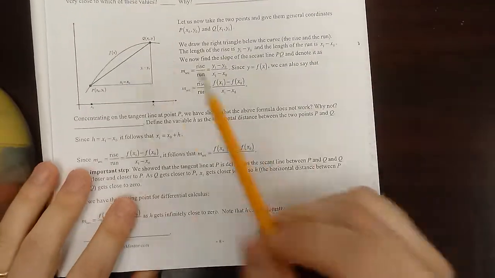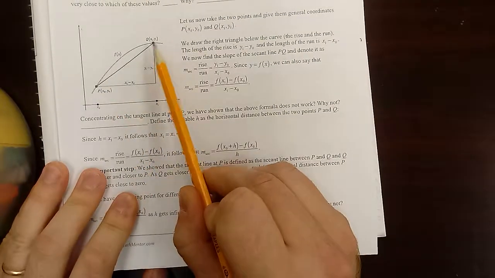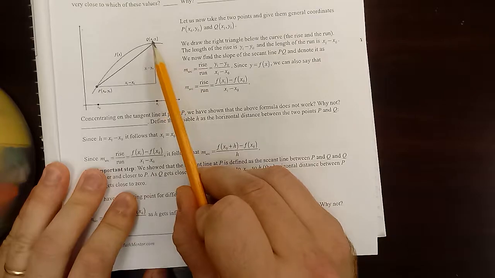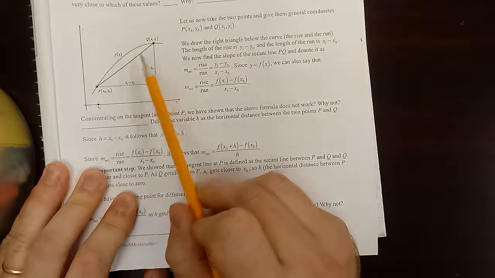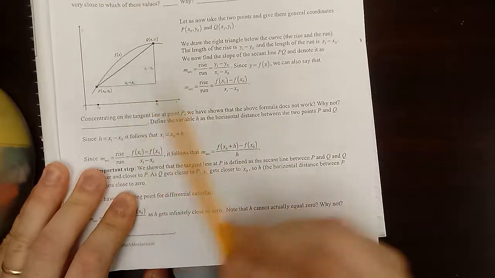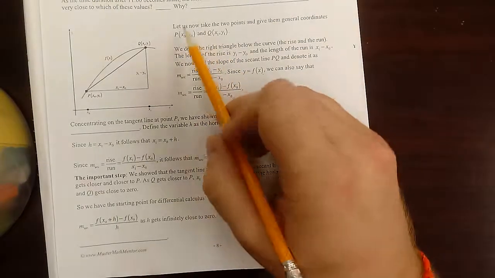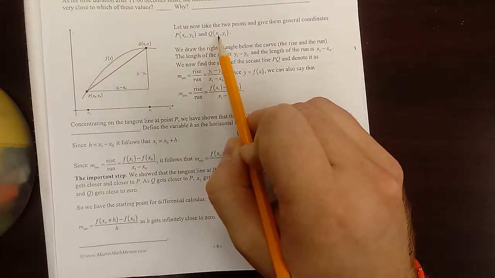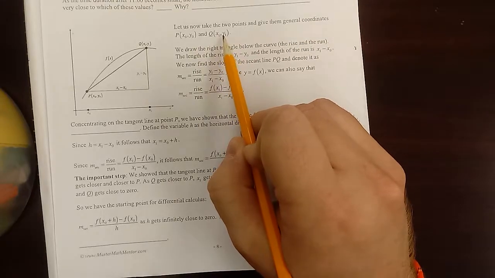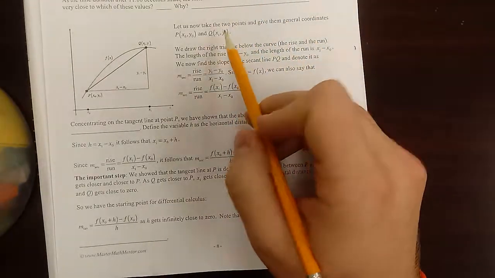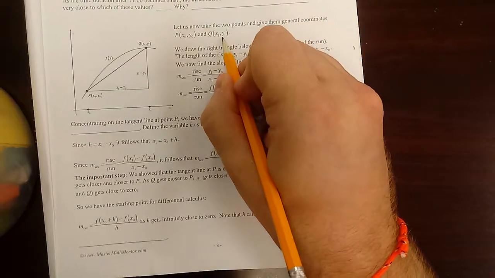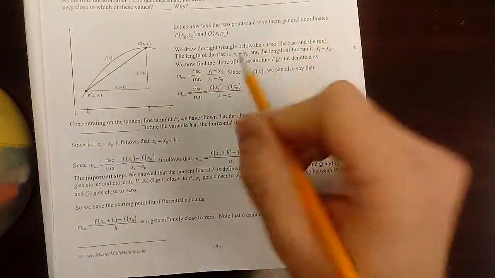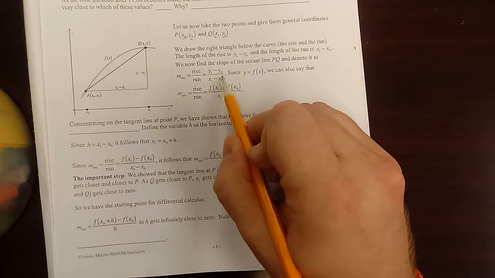We talked about this in class last time, but if we have point P and point Q, the book is saying P is X sub 0, Y sub 0, and Q is X sub 1, Y sub 1. So our slope formula would be this one minus this one over this one minus this one, right? Y1 minus Y0 over X1 minus X0.